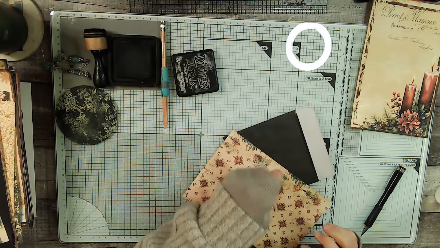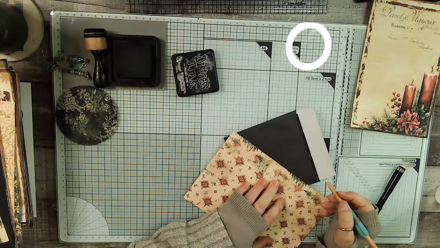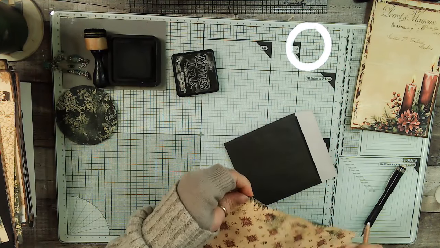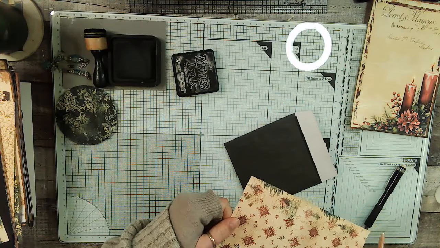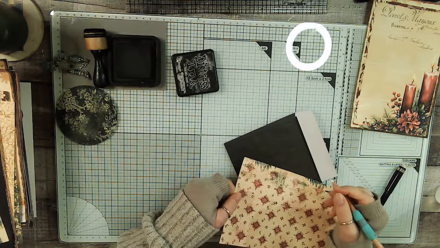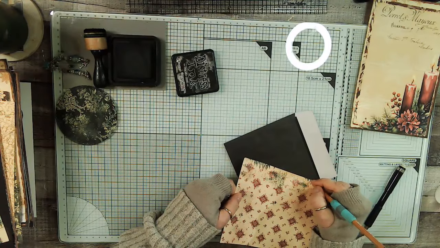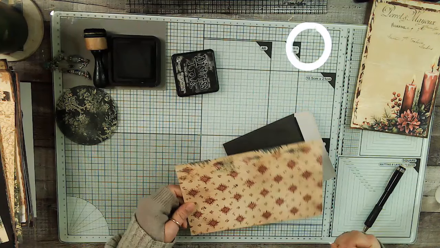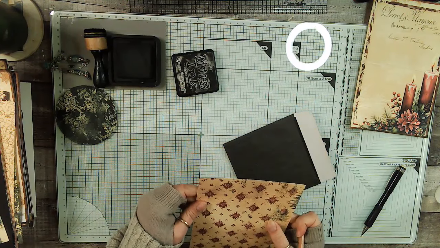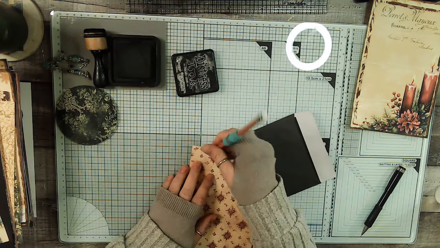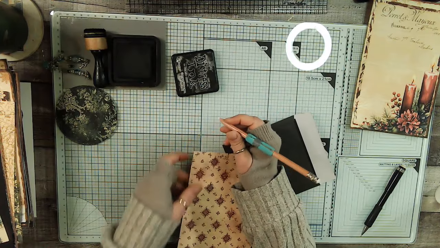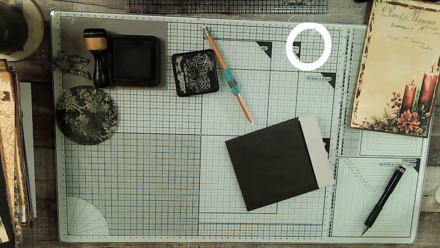If you can't see it, go ahead and get your chalk pencil. It is going to be shiny, the lead. But if you put a little bit of chalk over it, like so, you can see the line perfect. Just a little tip.